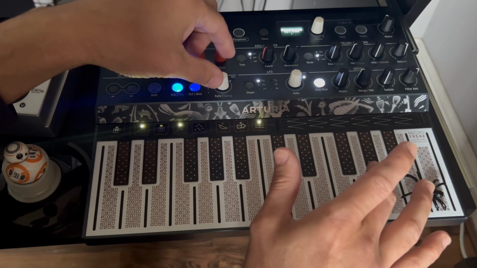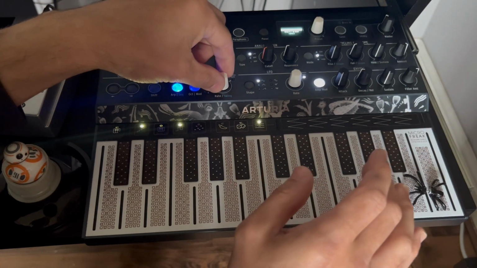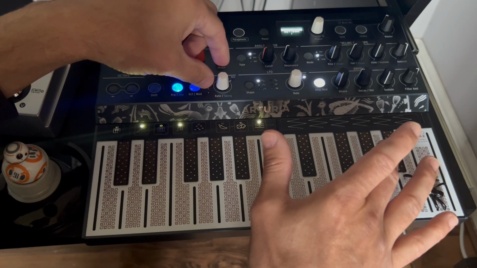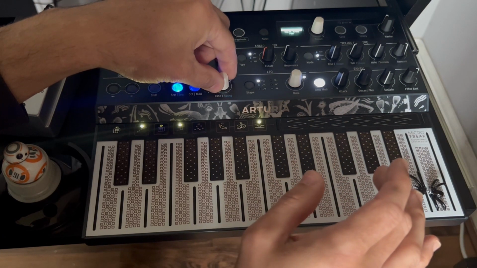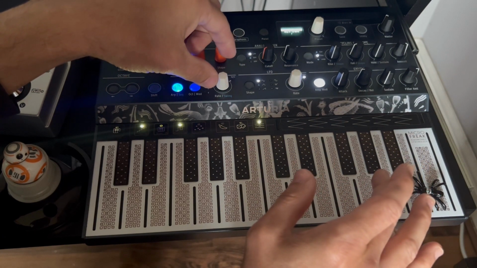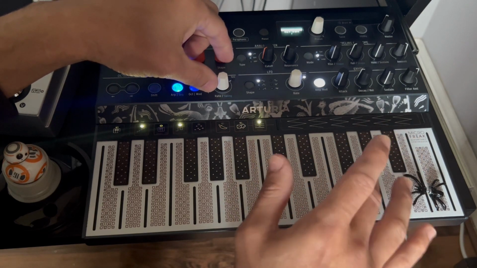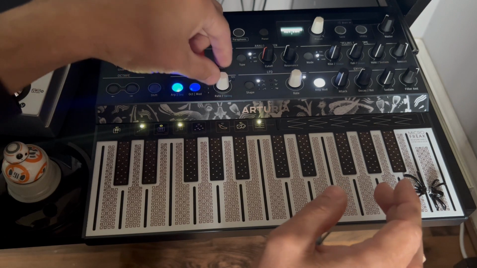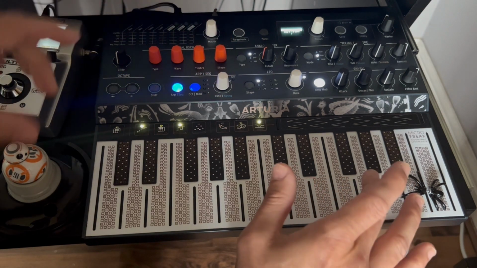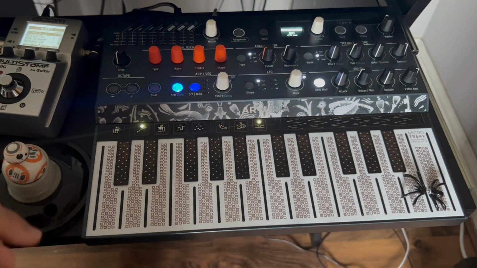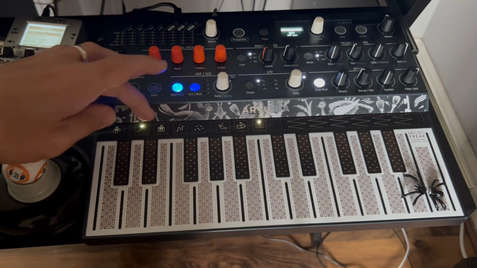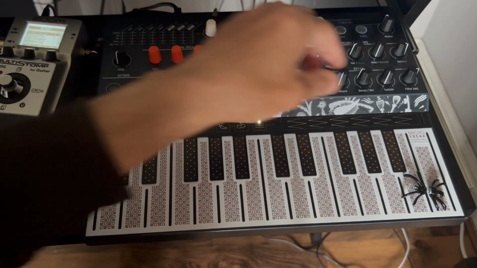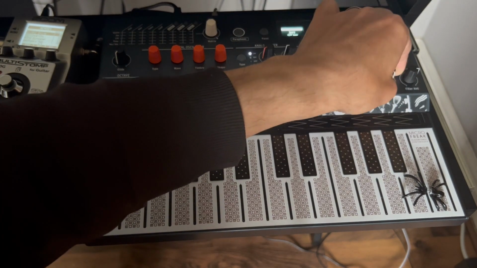Let's do something like this, and then let's have a low note, so it doesn't get too boring. Let's see what we have. Let's change the envelope.